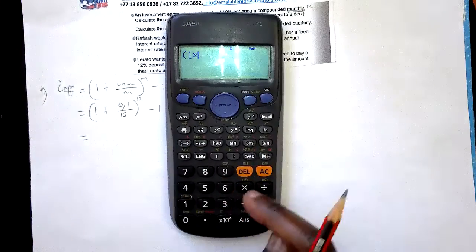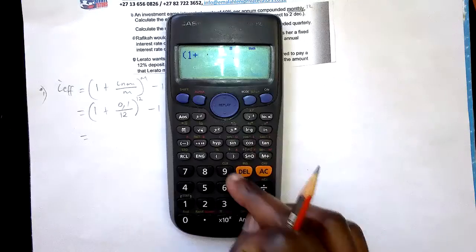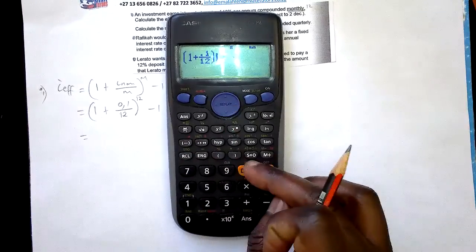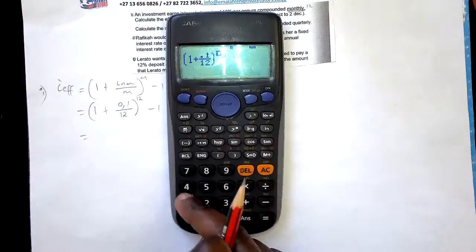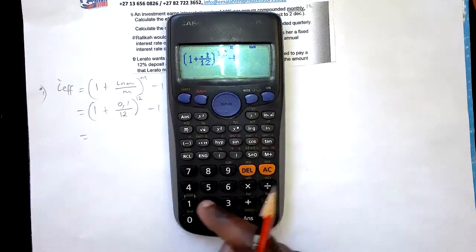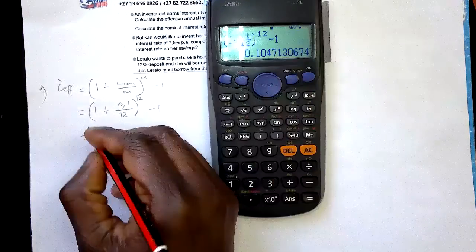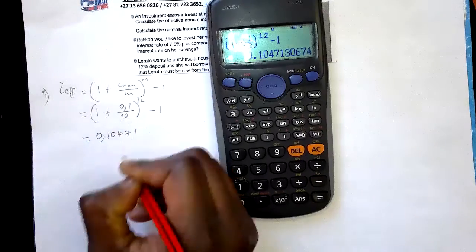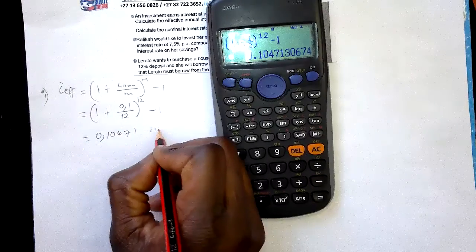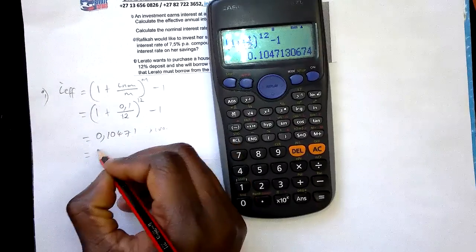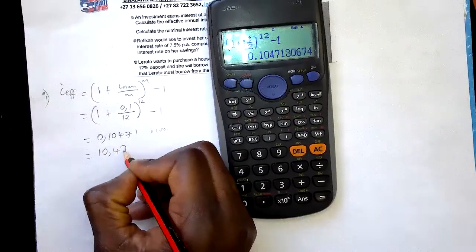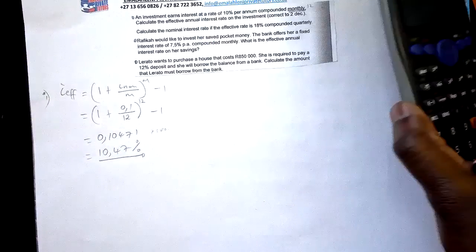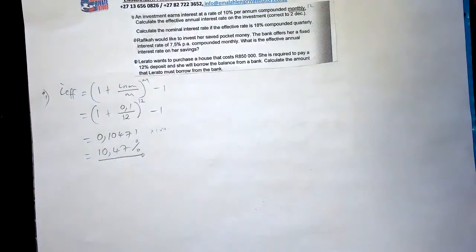1 plus 0.1 over 12 to the power of 12, minus 1. What do we get? We get 0.10471, goes on like that, but we multiply that by 100. Then we're going to write it as a percentage, 10.47. Then we can put our percentage now. It's 10.47 percent.